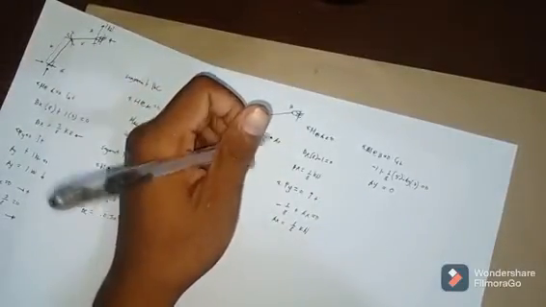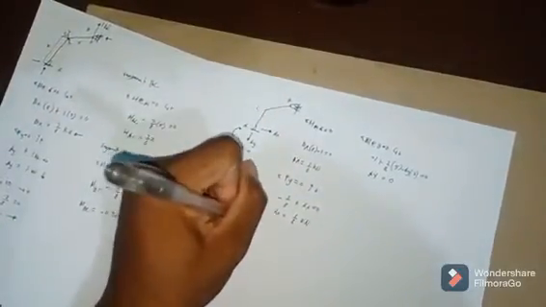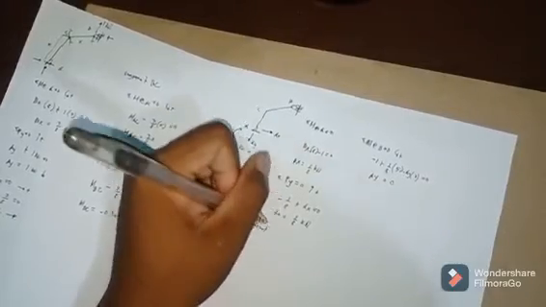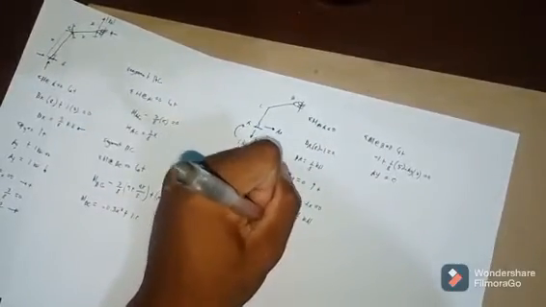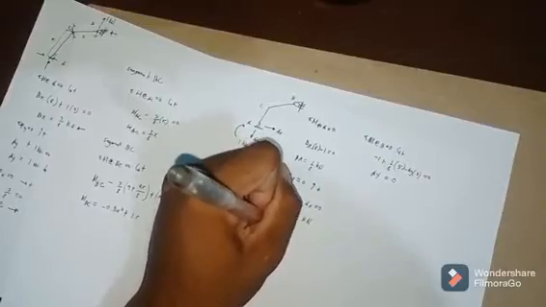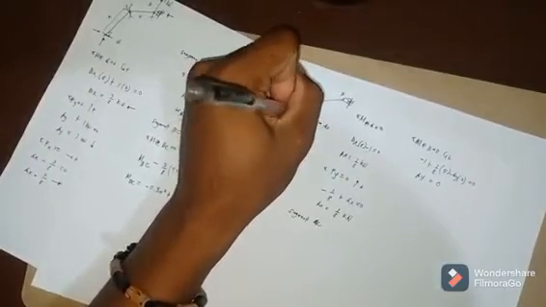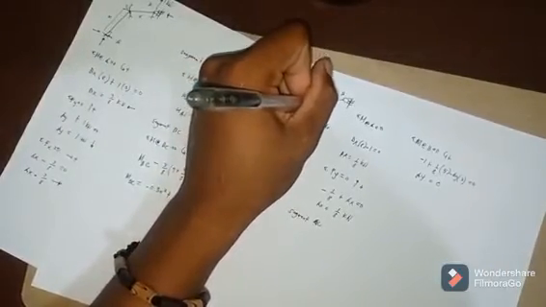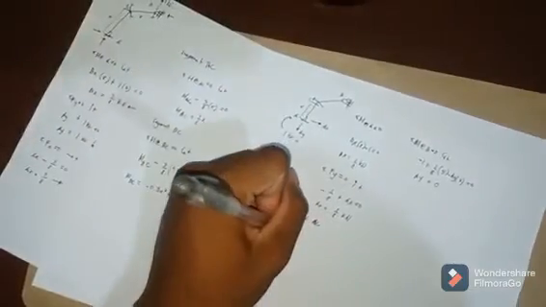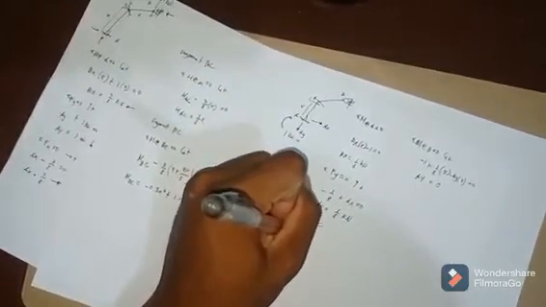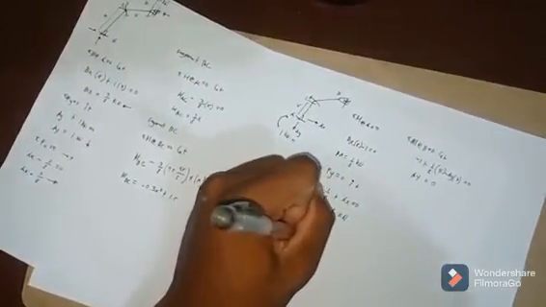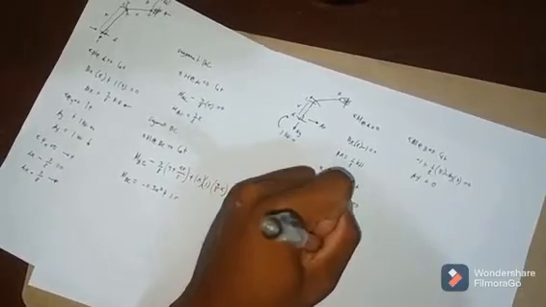And for segment AC, we're going to solve the moments at AC. If you take the moment here, we cut this area, and this is X. So we have the positive moment. Summation of moment at AC is equals to 0 and all counterclockwise positive.